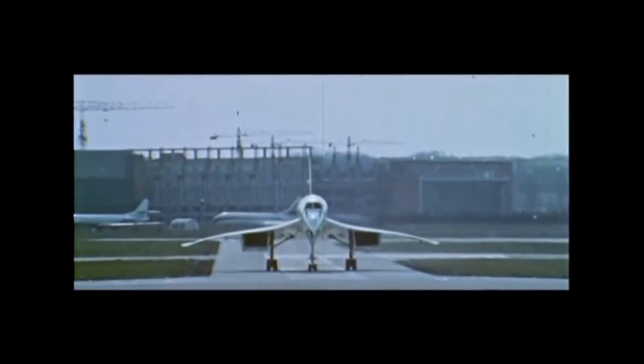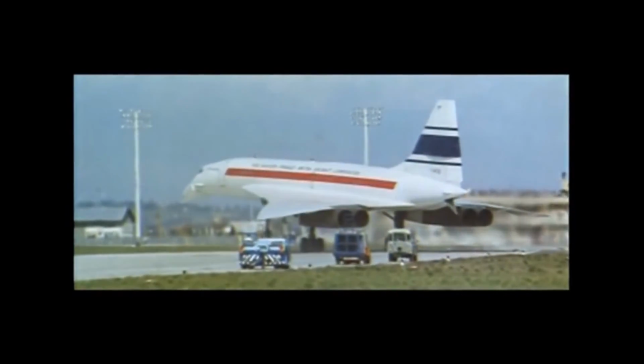There at the end of the runway is Concorde 001. 45 knots, 9. Nose come up to 20 degrees, she's airborne.